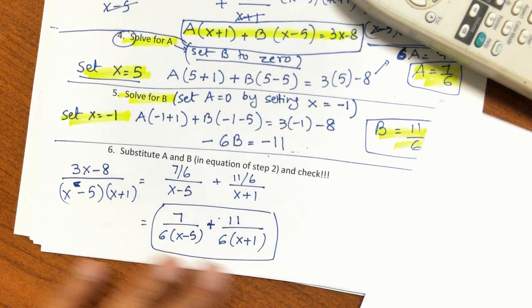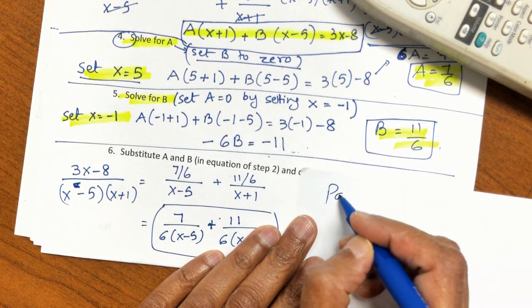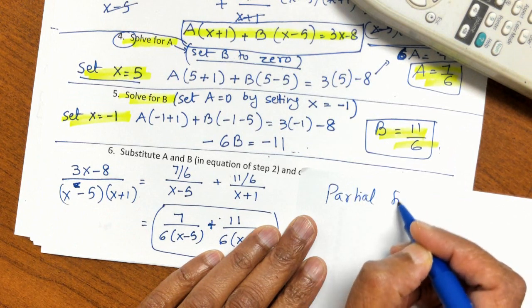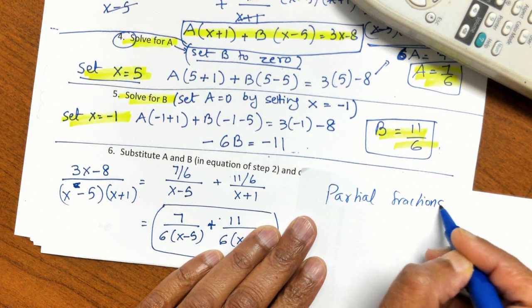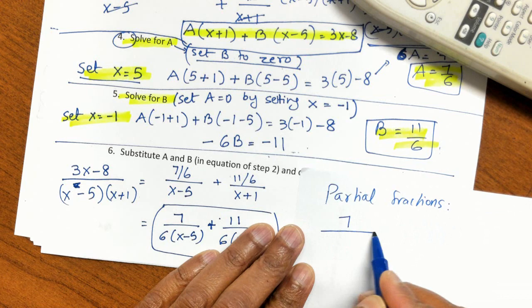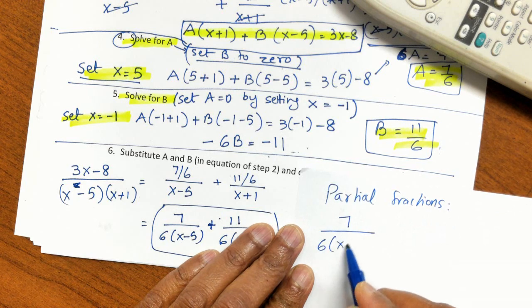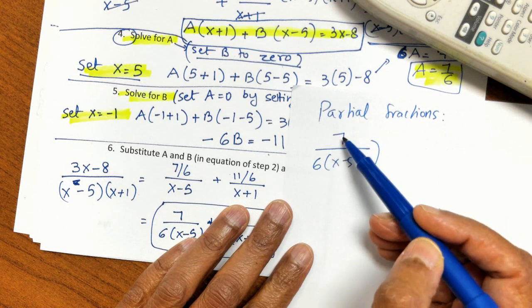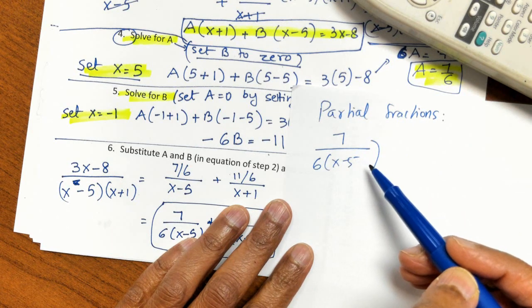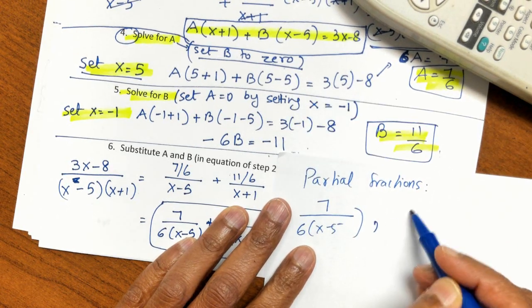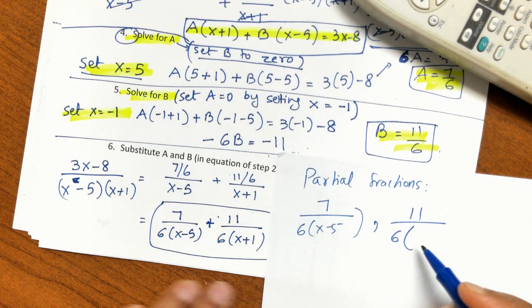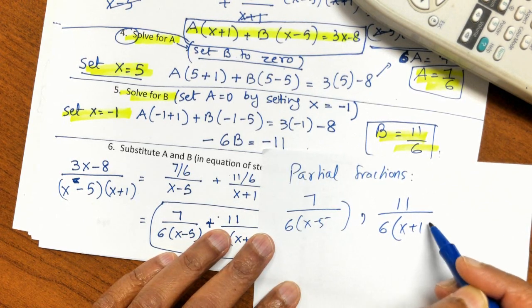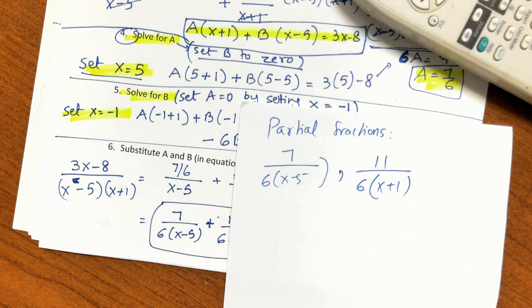If you're not putting it in this form, you'll say the partial fractions are 7 over 6 times x minus 5, because I need to make sure that you understand that 7 over 6 goes along with x minus 5. And then the second partial is 11 over 6 times x plus 1. So this is also acceptable.